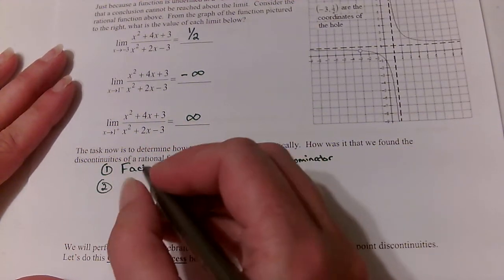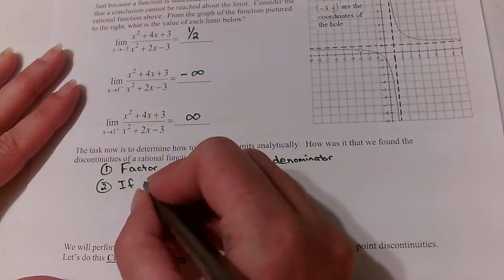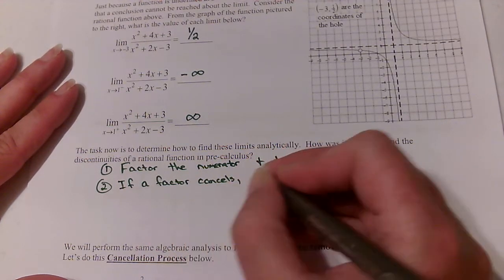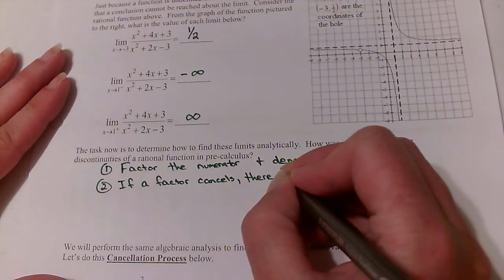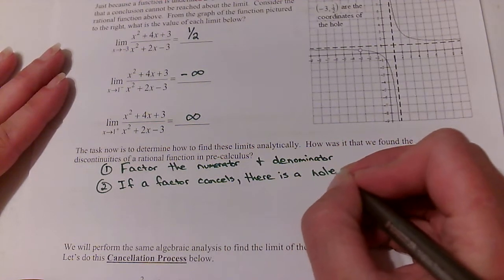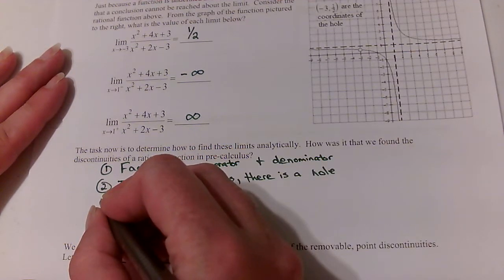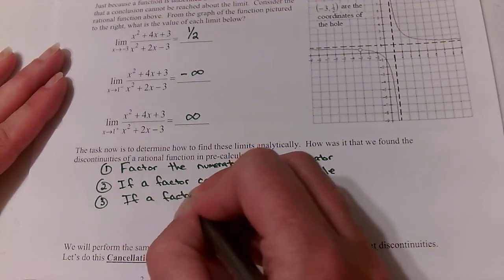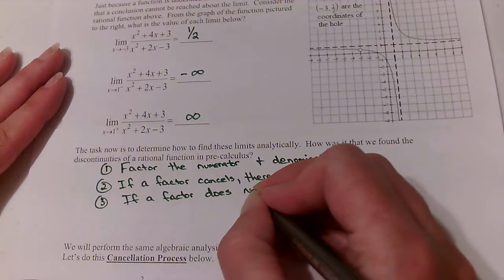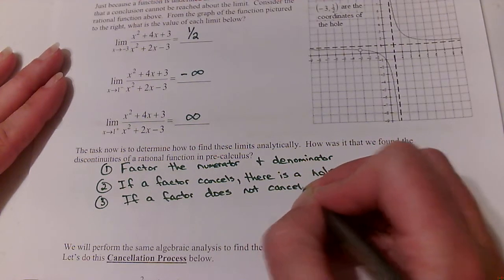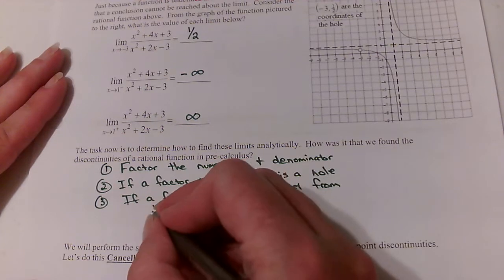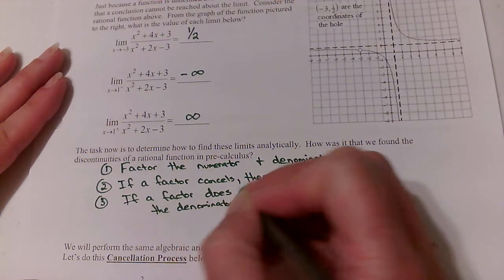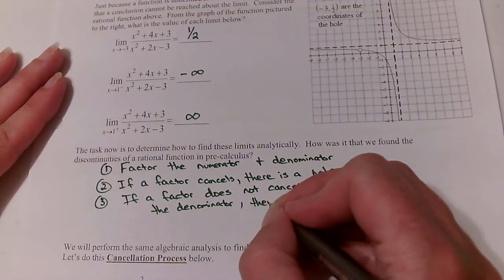Two, if a factor cancels, there is a hole, or discontinuity, but I like to say hole. Three, if a factor does not cancel from the denominator, there is a vertical asymptote.